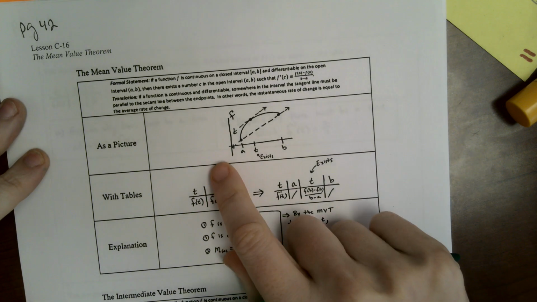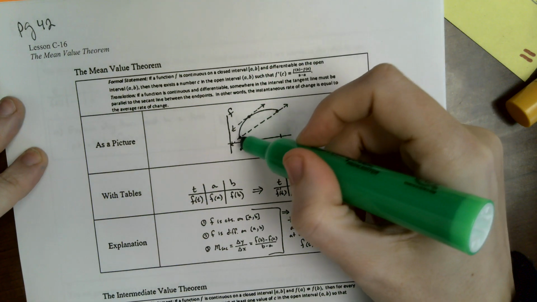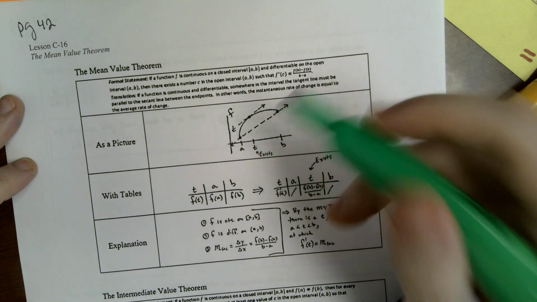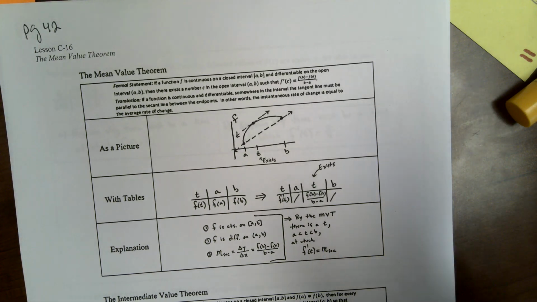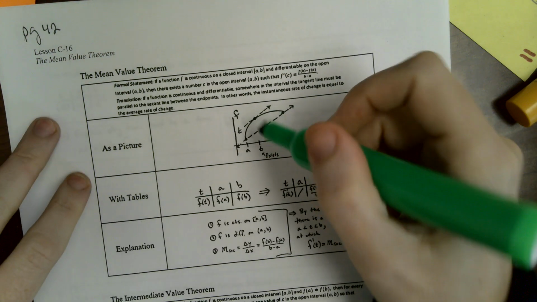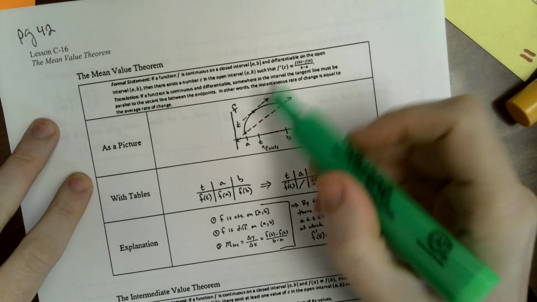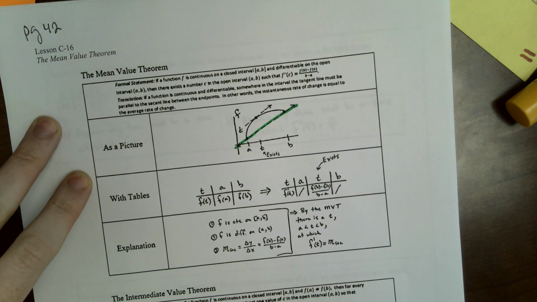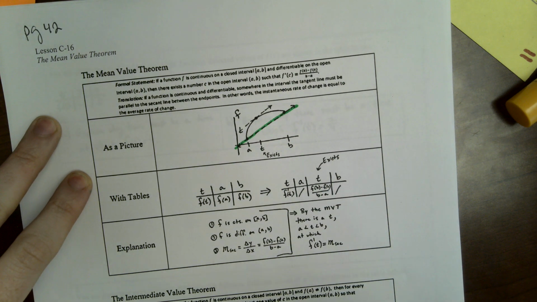All right, so the picture is here. We've got f. Okay, the graph of f is continuous and differentiable. All right, differentiable, so there's no points of discontinuity, which we already know because it's continuous, but there's also no sharp corners. The derivative does not exist at a sharp corner. All right, so we've got this function f. The slope of this line is m secant. All right, that's the secant line.